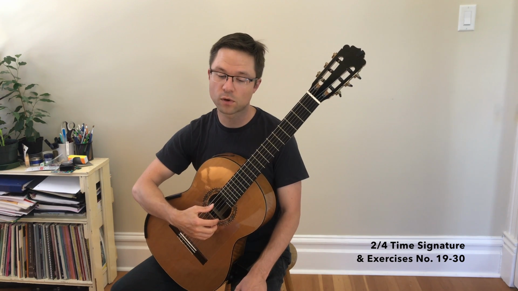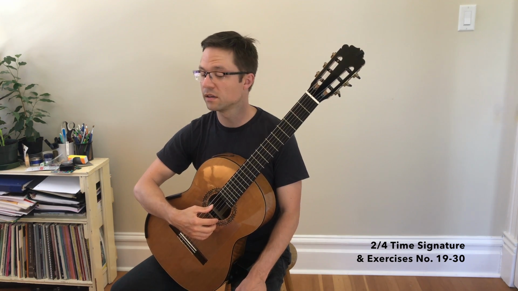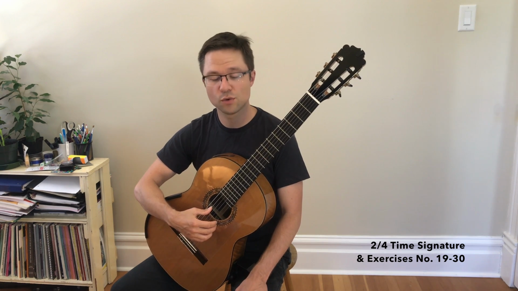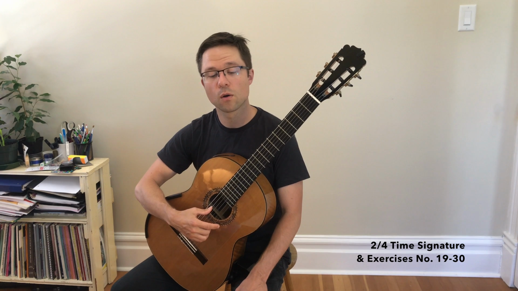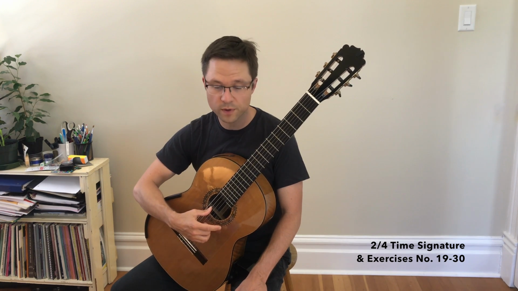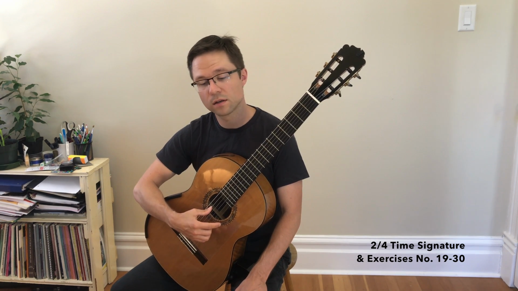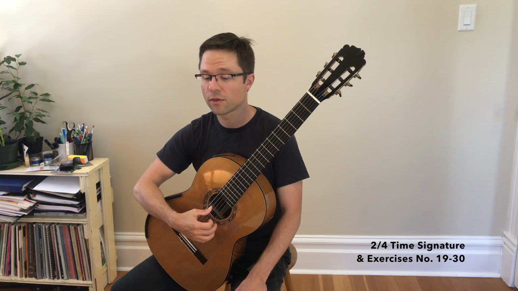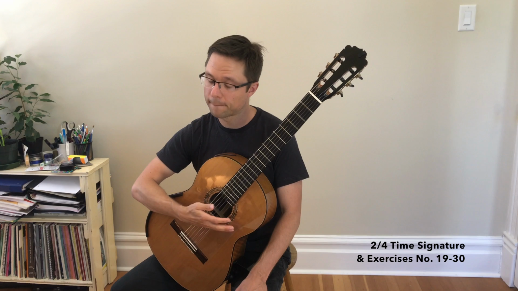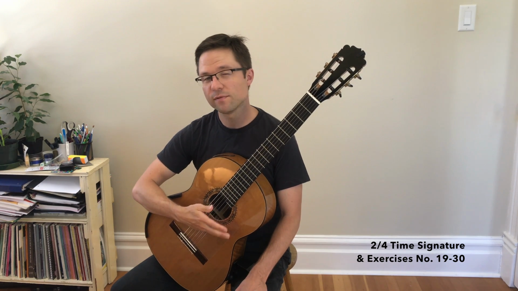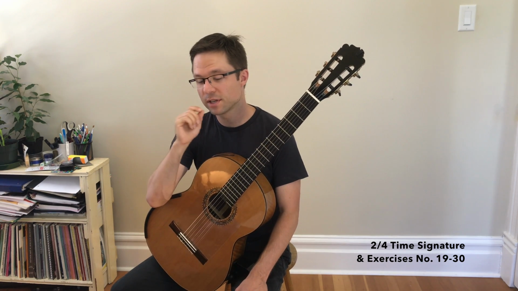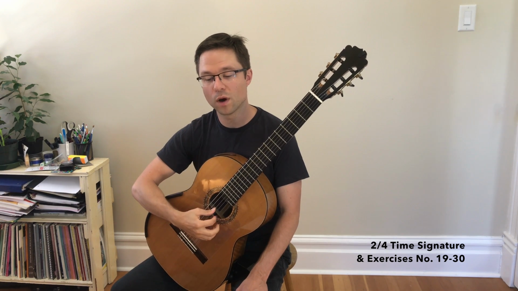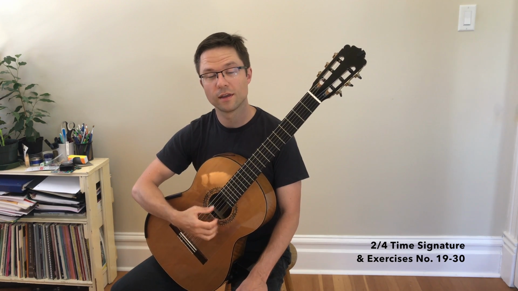Exercise number 24. 1, 2, 3, 4. 1, 2, 3, 4. You might find it hard to count sometimes because you have to count when you don't play something, like in that last bar, 1, 2.